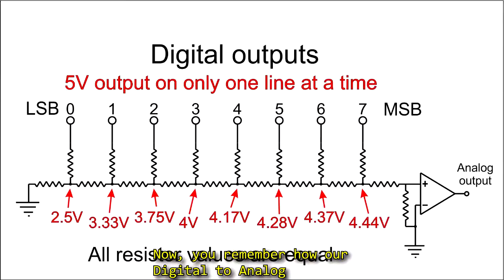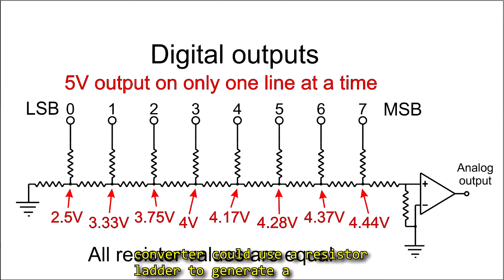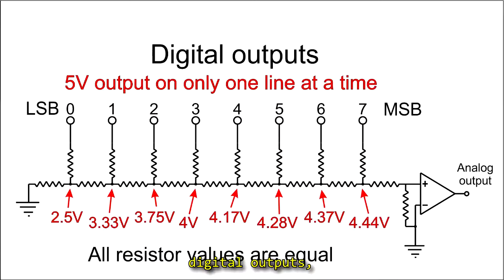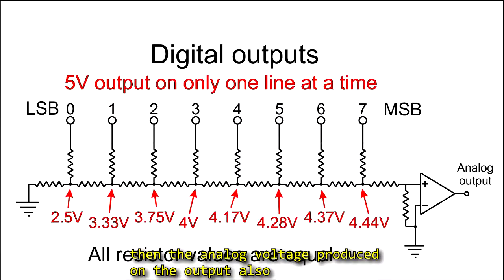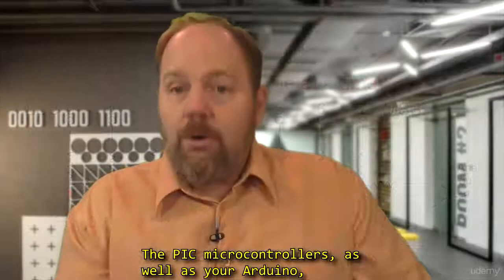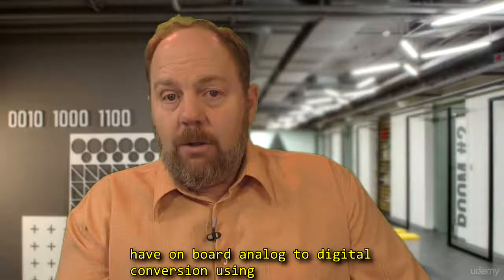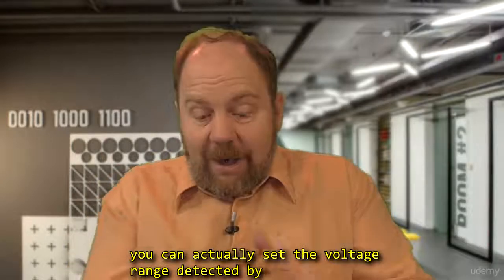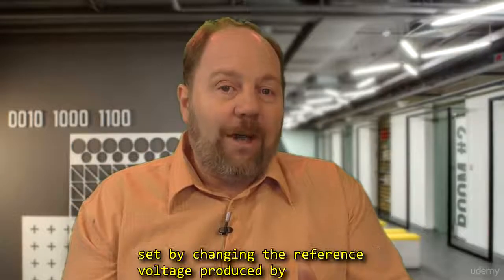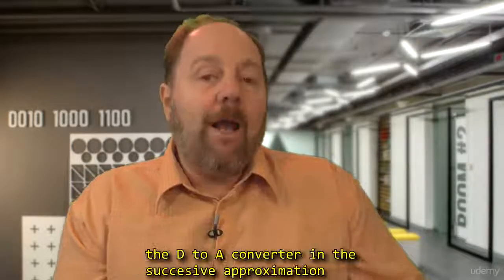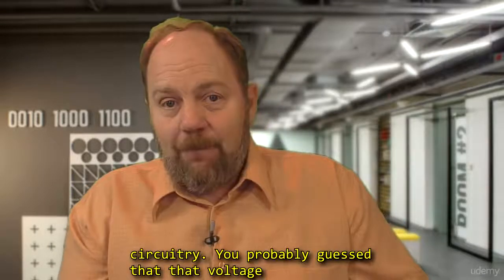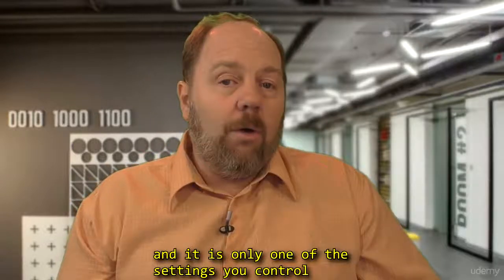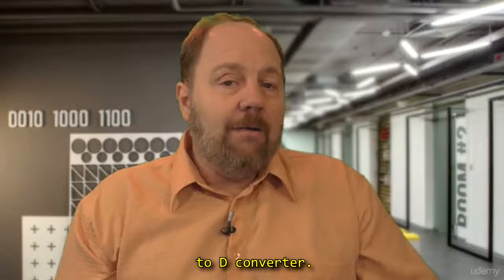Now, you remember how our digital to analog converter could use a resistor ladder to generate a voltage. If we change the output voltage of the digital outputs, then the analog voltage produced on the output also changes accordingly. The PIC microcontrollers, as well as your Arduino, have an onboard analog to digital conversion using the successive approximation method. On the PIC, you can actually set the voltage range detected by the A to D converter module. And this is, of course, set by changing the reference voltage produced by the D to A converter in the successive approximation circuitry. Now, you probably guessed that that voltage is set using registers. And it is only one of the settings you control using the setup registers for the A to D converter.